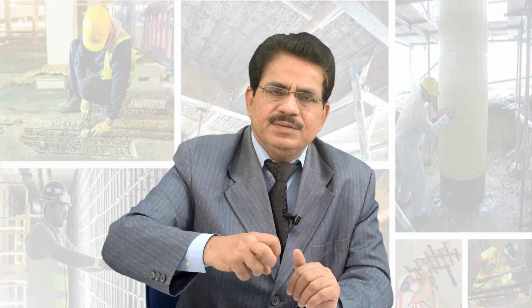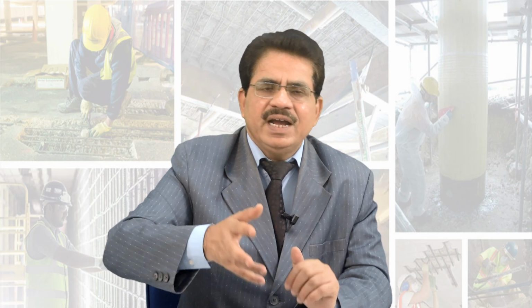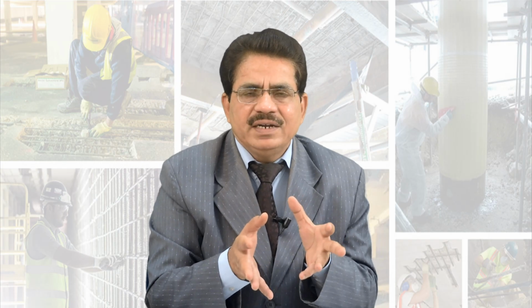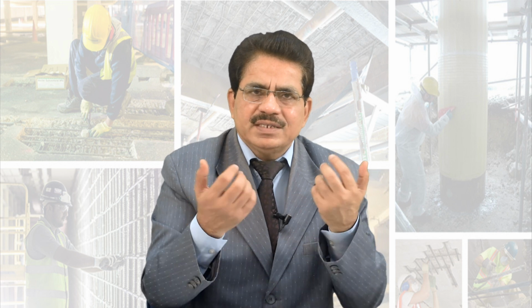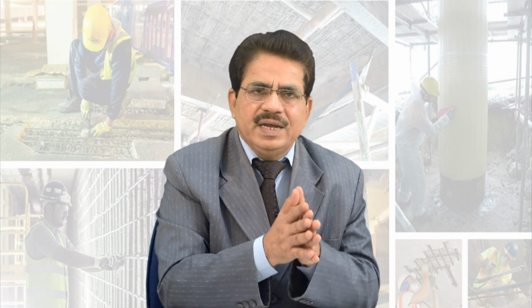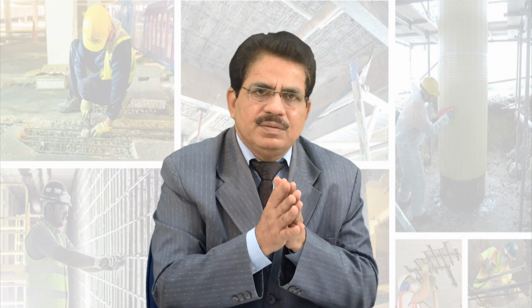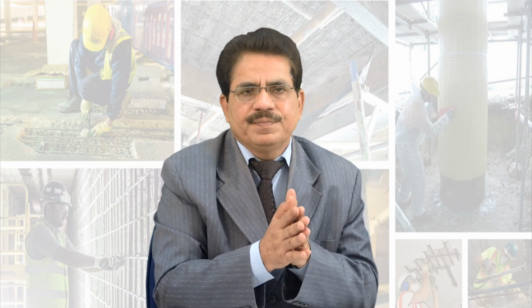So the timber also must have this quality: when the load which is causing some deformation in the timber is removed, then the timber should come back to its original shape. Then it is called elastic, and a good timber must have this property.